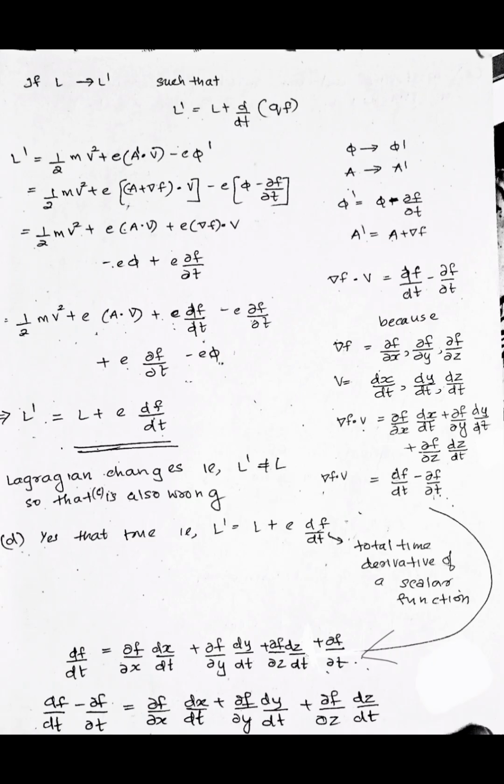Because del f, we know, is ∂f by ∂x i cap plus ∂f by ∂y j cap plus ∂f by ∂z k cap. And v is dx by dt i cap plus dy by dt j cap plus dz by dt k cap. So from here we can calculate del f dot v, that is equal to ∂f by ∂x into dx by dt plus ∂f by ∂y into dy by dt plus ∂f by ∂z into dz by dt.